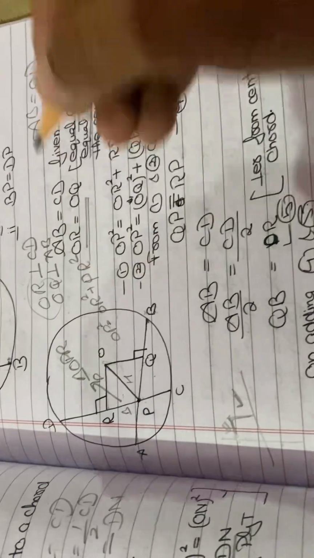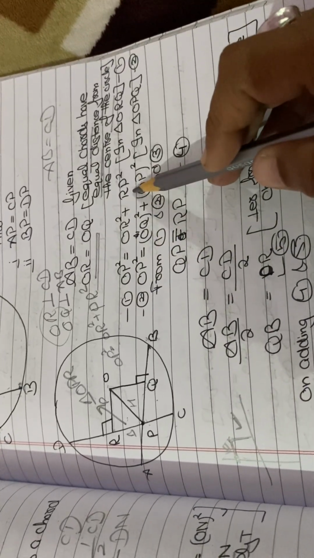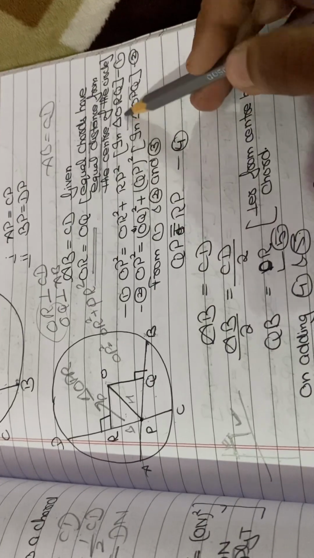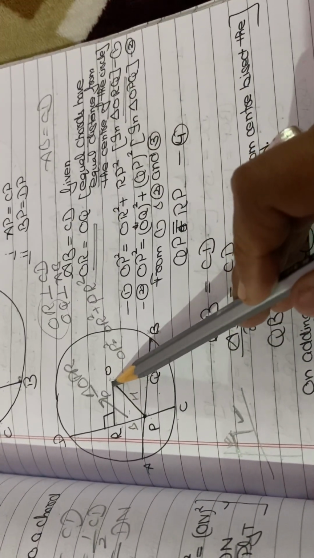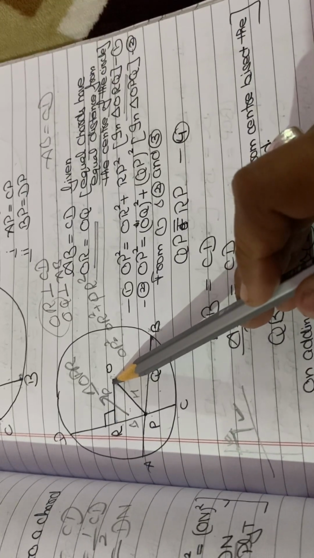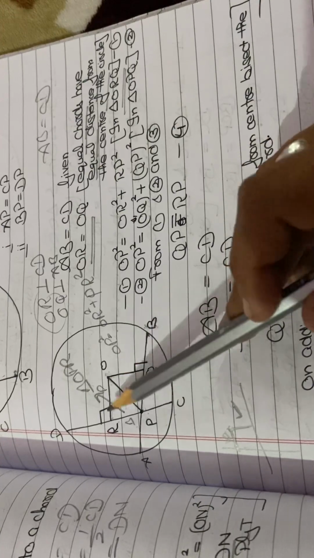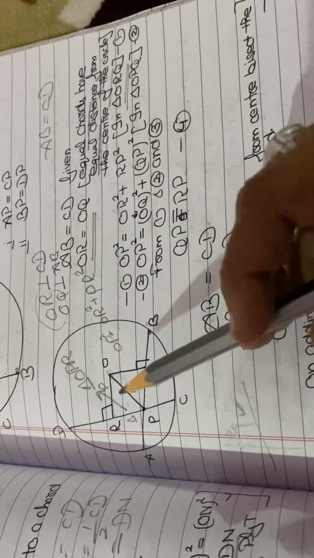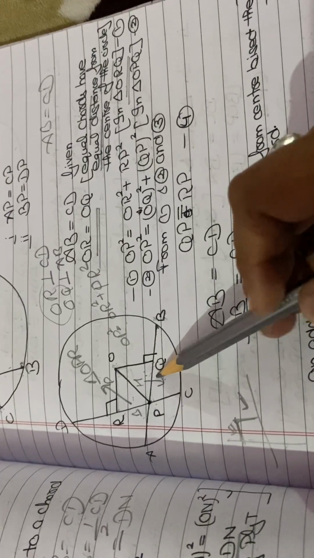So OP square is equal to OR square plus PR square, in triangle ORP.